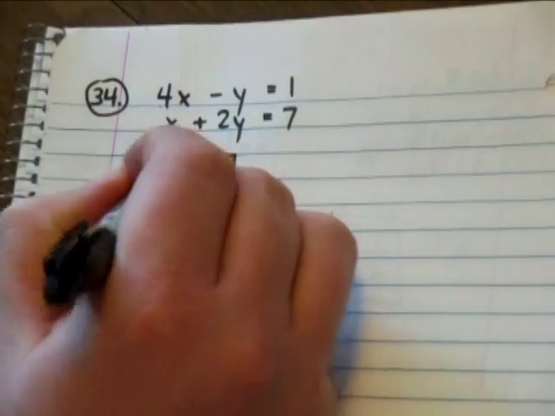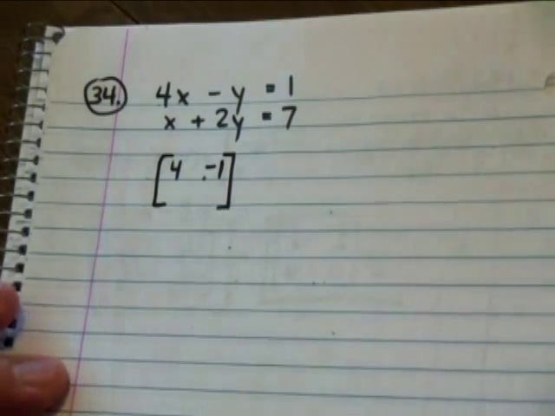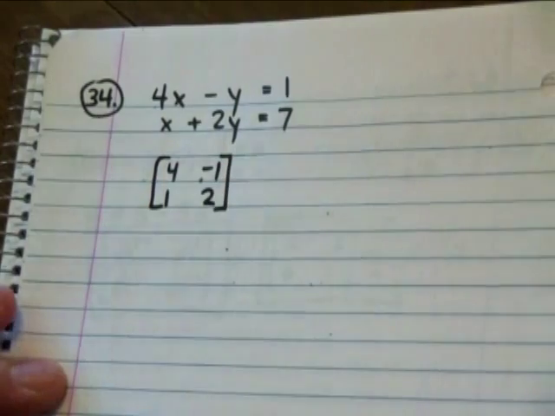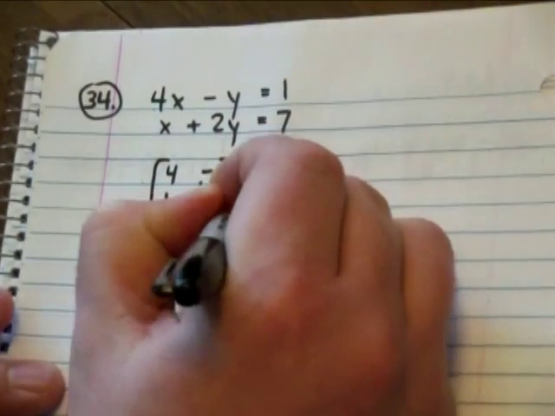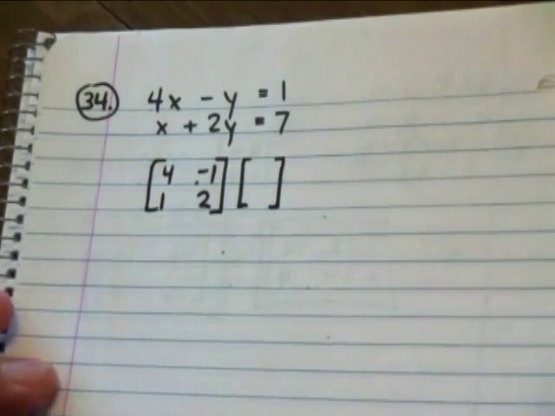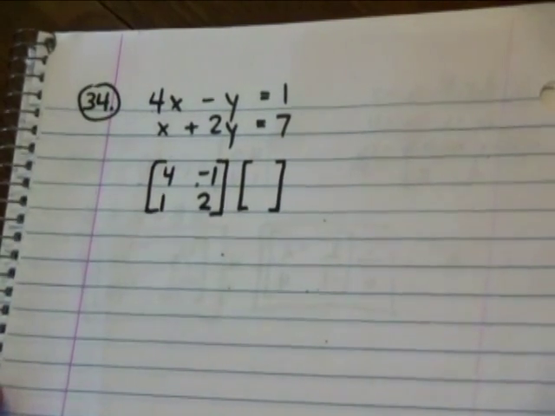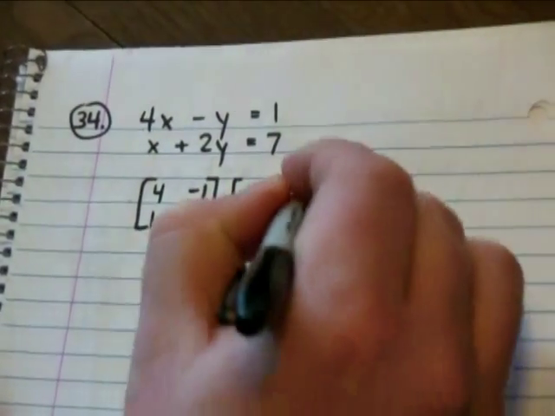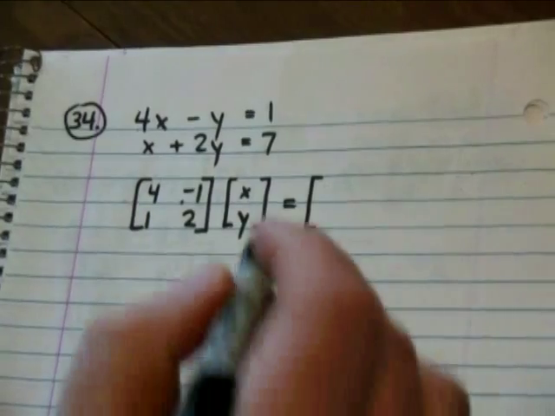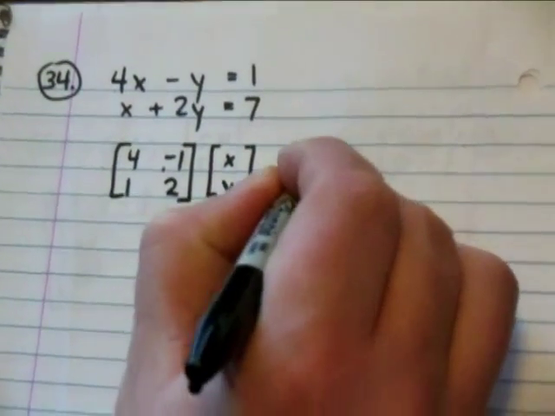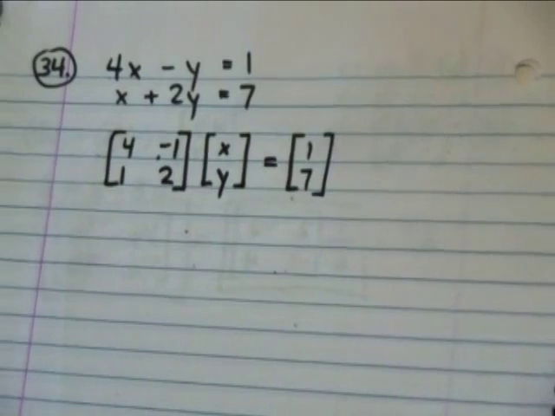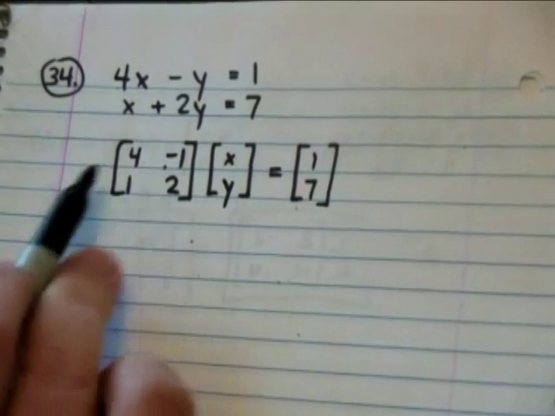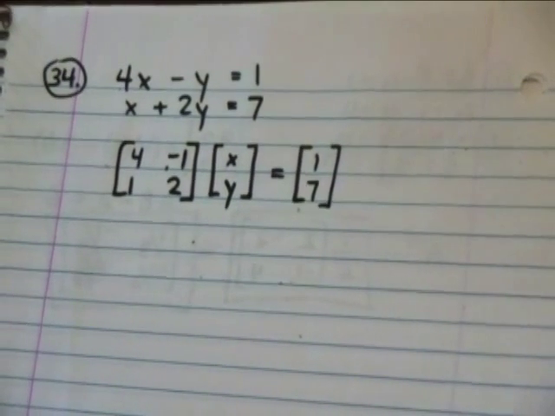So here I've got 4x, negative 1y, that's from my first equation, and then in the second equation I've got 1x and positive 2y. And then what I'm going to have is something called a vector, but in this case you can think of it as a column matrix that has the letters x and y in it. And then over here I've got my resultant vector, which actually is just another type of matrix, which is just the constants from this equation. So all I've done at this point is convert this system of equations into a matrix equation.